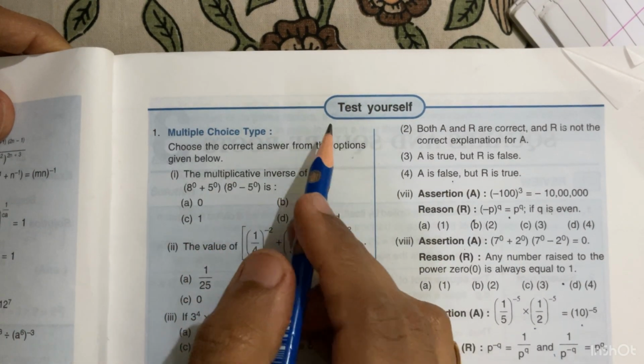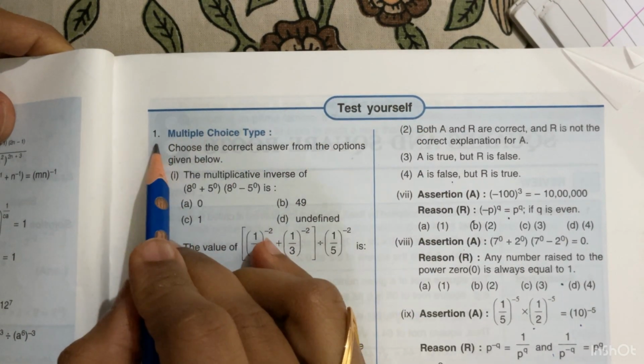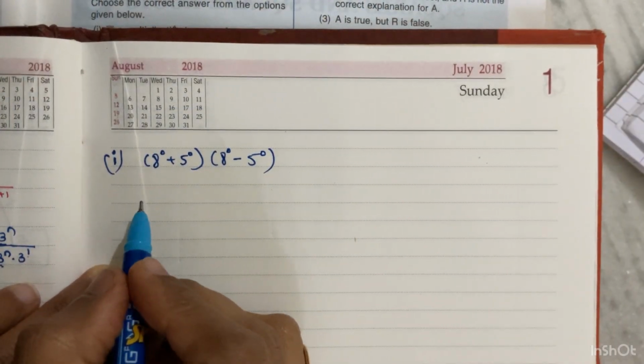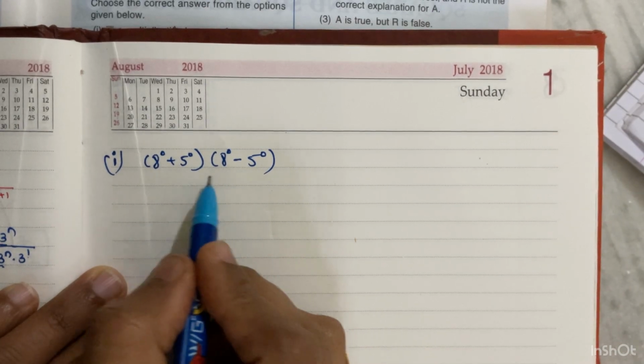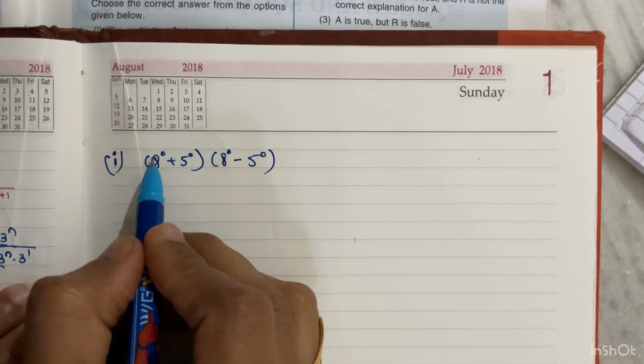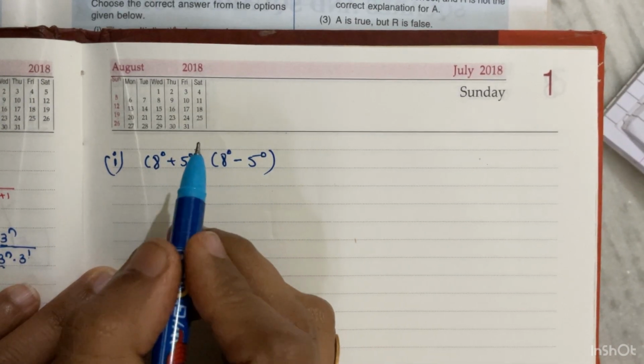Now in this video we will start with the test yourself. The first one is multiple choice type. In the first question, we need to find the multiplicative inverse after simplification of this expression. Okay, see here, as we know that whenever the power is 0, the answer will be what?